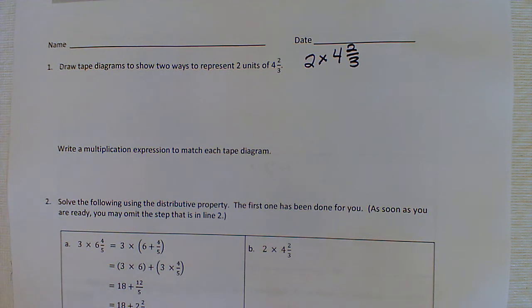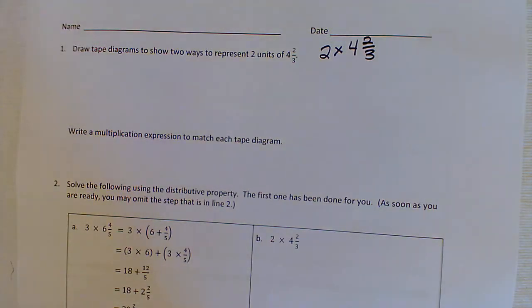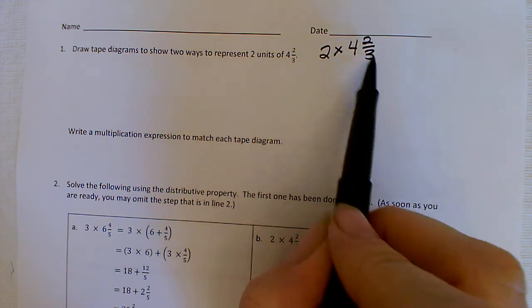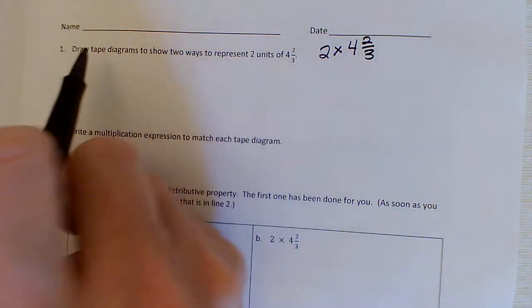And hold on, I'm just shifting my stuff around. I'm looking for some of my papers that I have here. Give me one sec.